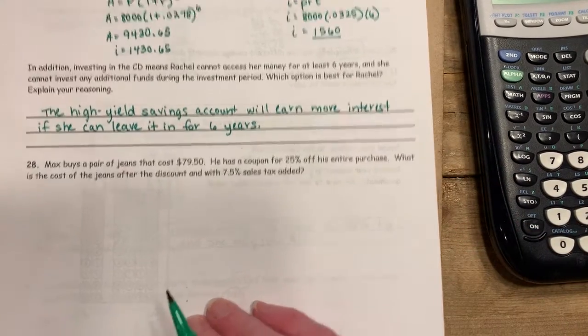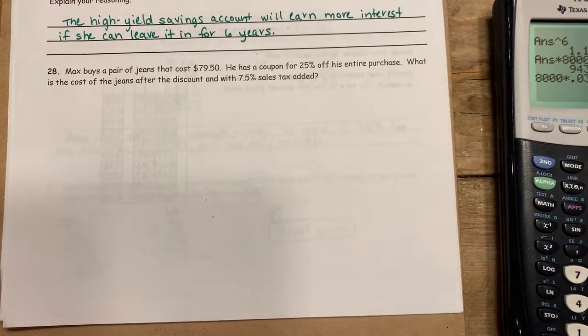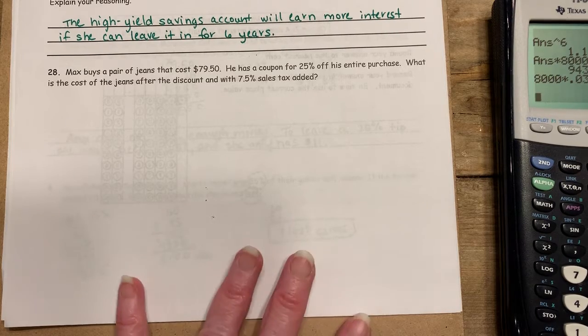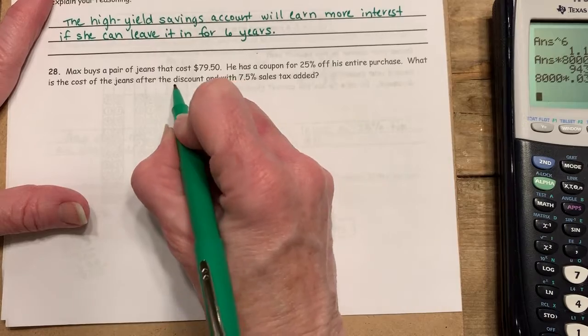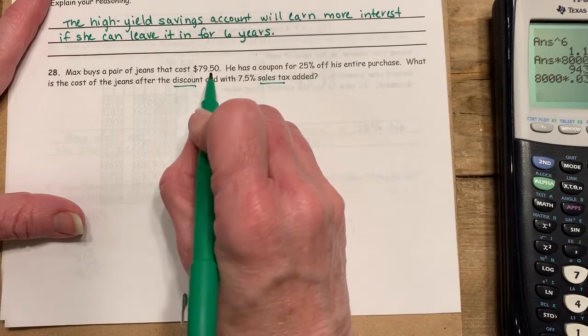All right. Number 28, Max buys a pair of jeans that cost $79.50. He has a coupon for 25% off his entire purchase. What is the cost of the jeans after the discount and with a 7.5% sales tax added? All right, so a couple things going on. We have to figure out the discount and we have to figure out the tax. So let's start with the discount.